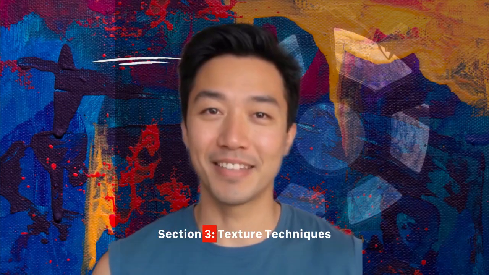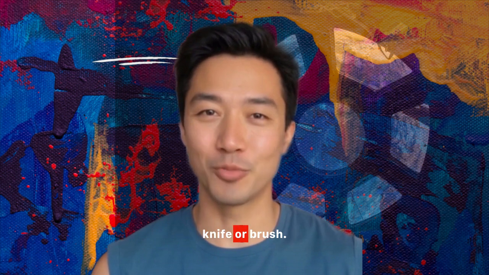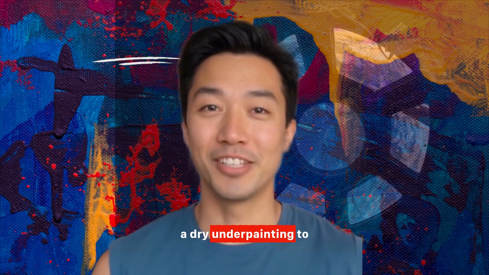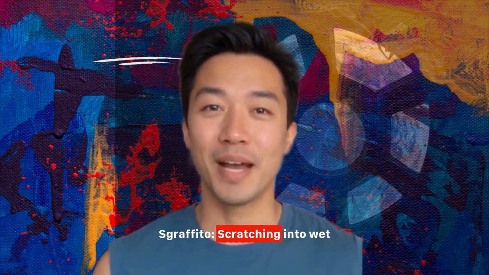Section 3. Texture techniques in each medium. Oil painting. Impasto: thick layers applied with a palette knife or brush. Scumbling: semi-dry brushing over a dry underpainting to allow undercolor to peek through. Sgraffito: scratching into wet paint with a sharp tool.